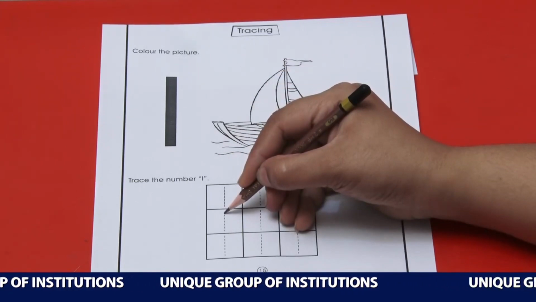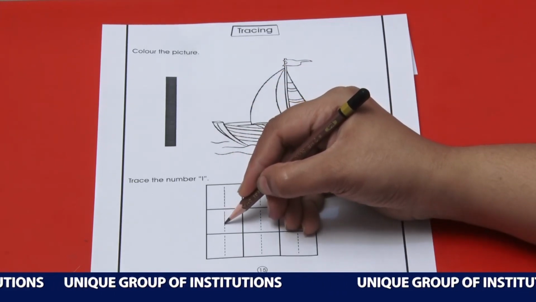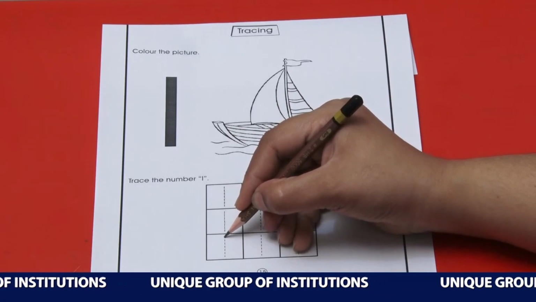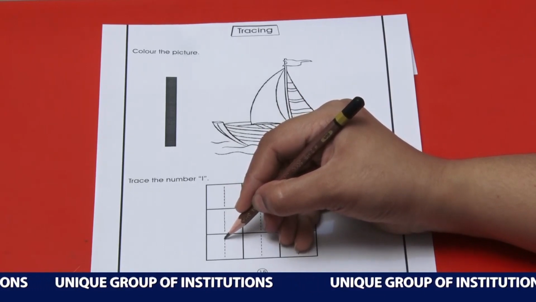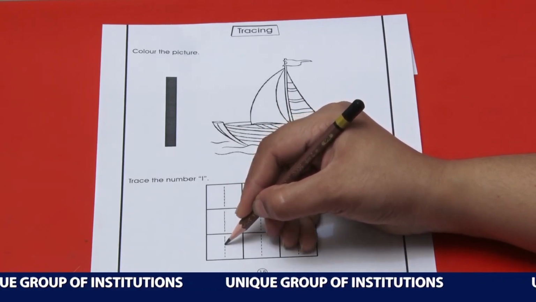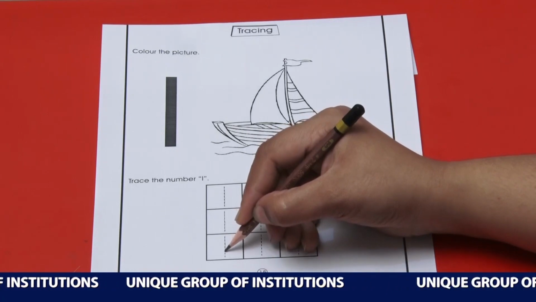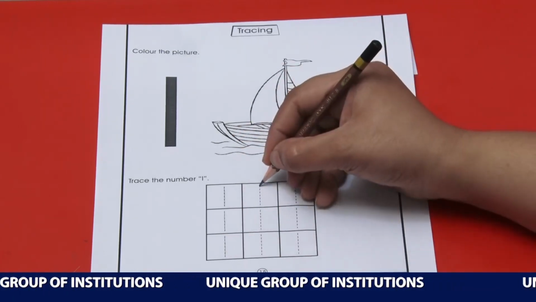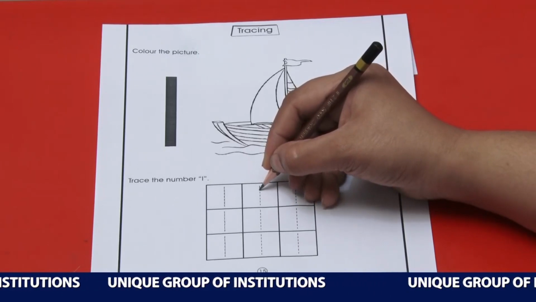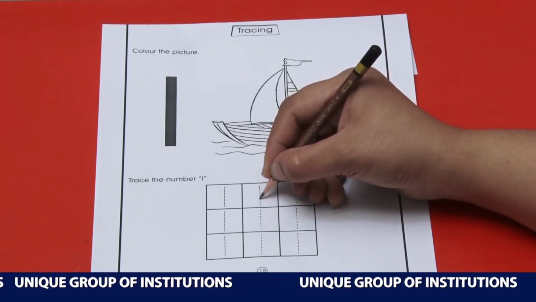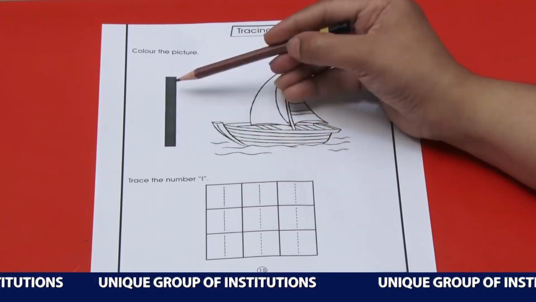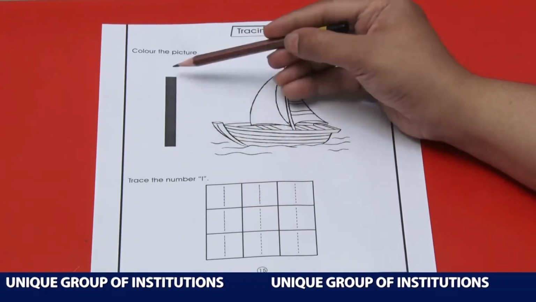Start from the top, down we run, join the dots slowly, and it will become number 1. 1 is down and down. Also you can see 1 is a standing line.